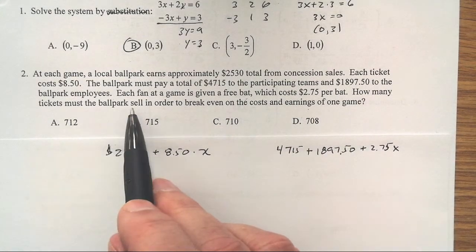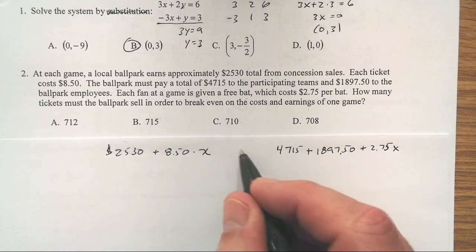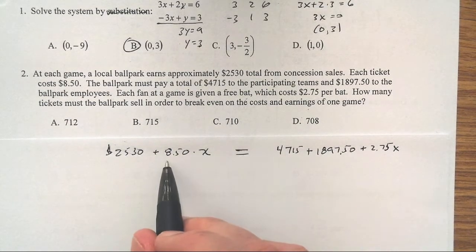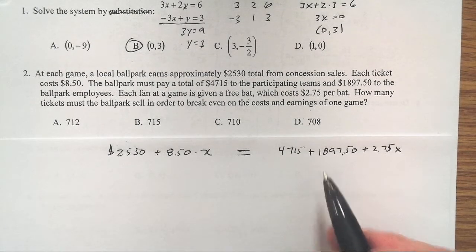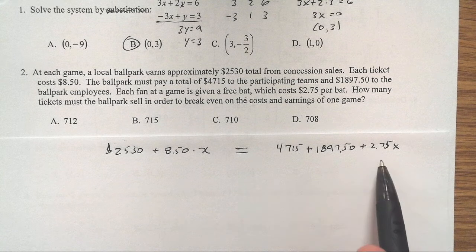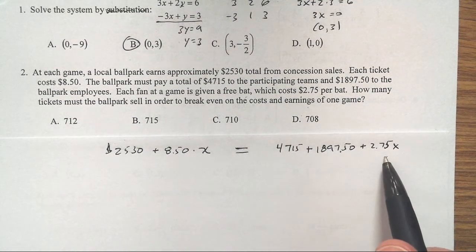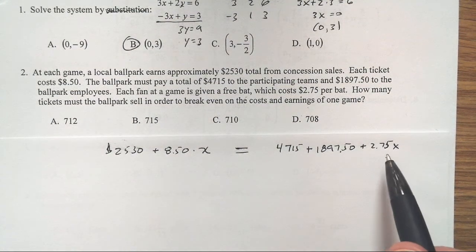How many tickets must the ballpark sell in order to break even? I want my incoming flow of cash to equal my outgoing flow of cash, and we've got this. So from there, guys, this is straight algebra, solve for x.